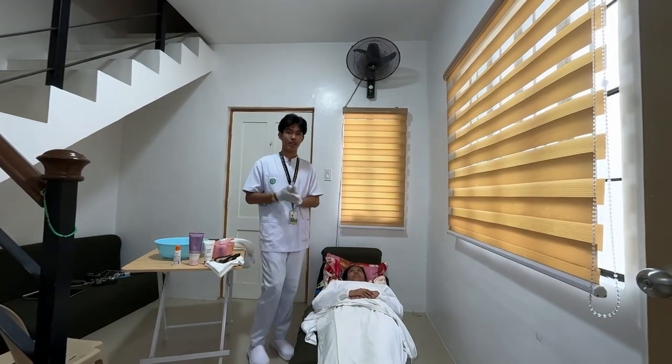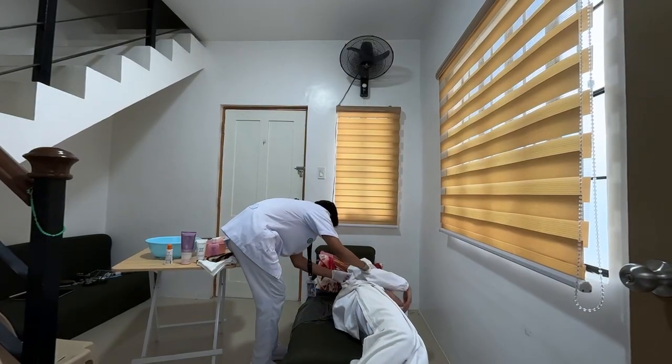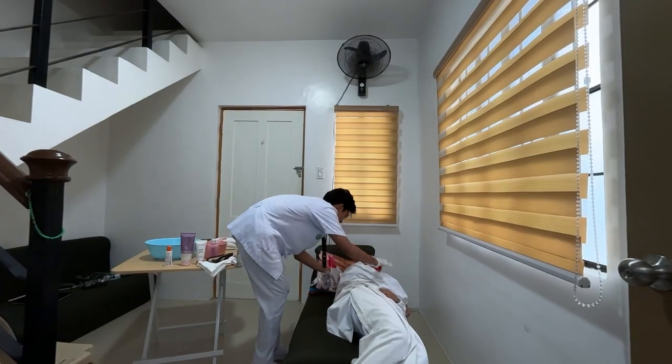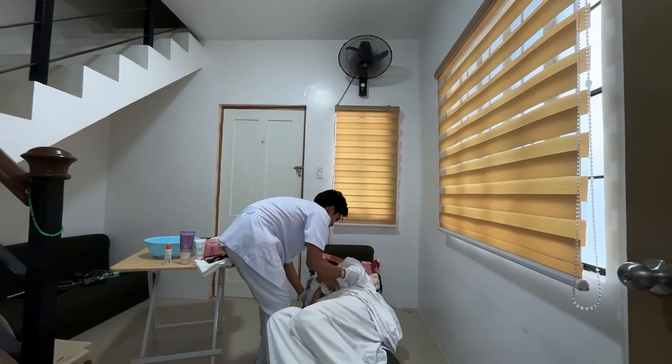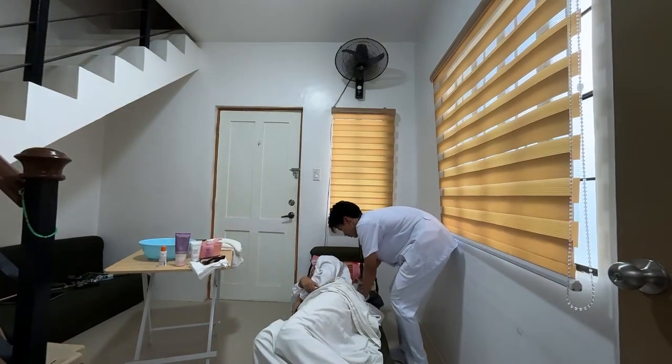So ma'am, ask the patient to turn to the side. So ma'am, can you go to the side? Okay ma'am, the other side naman. Okay ma'am.